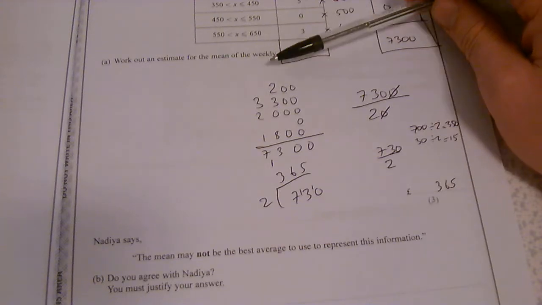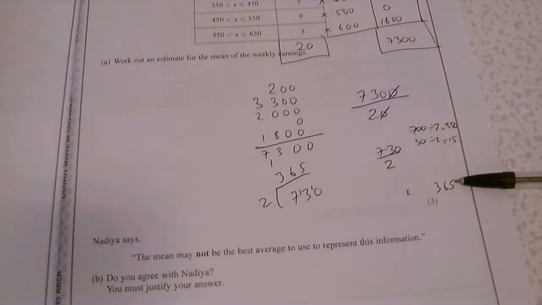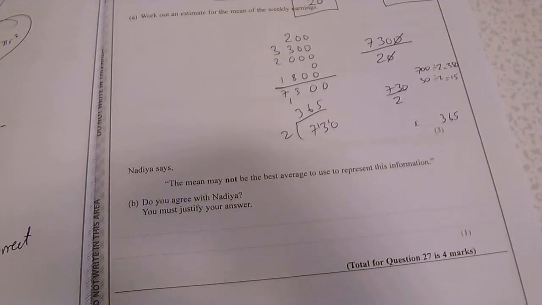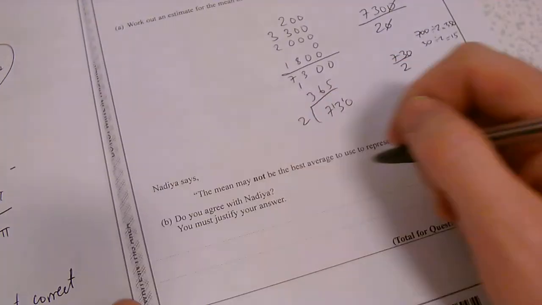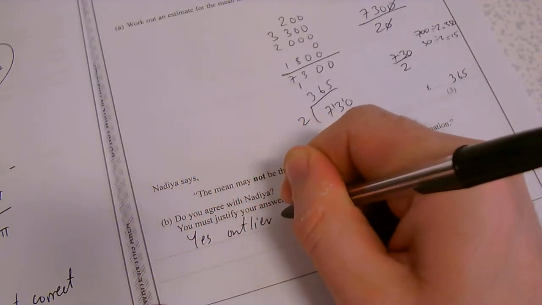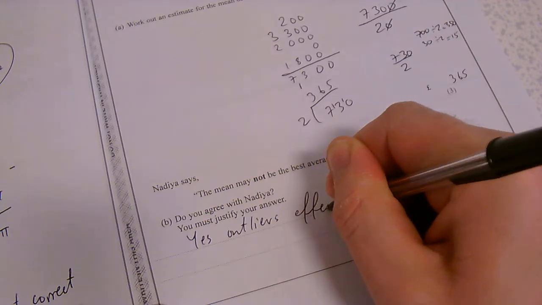He would not be good for this table because he would be included, and the average would go up massively. So, do we agree with her? Yes, we agree, because outliers are included. Outliers affect the answer.